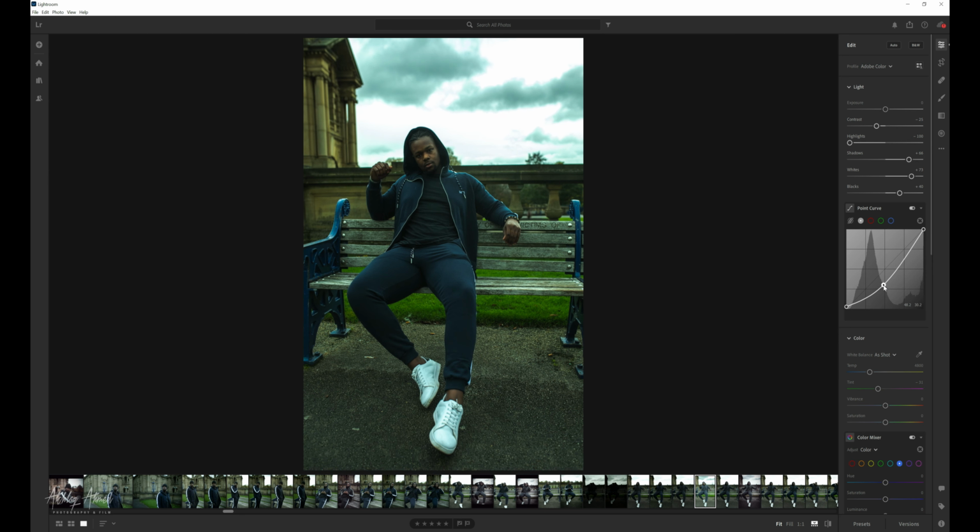Can you see how that's starting to give it an aggressive kind of feel? I'd say around about there. And with this top point here, we want to bring this down to give it a bit of a shadow as well. Around about there is fine.